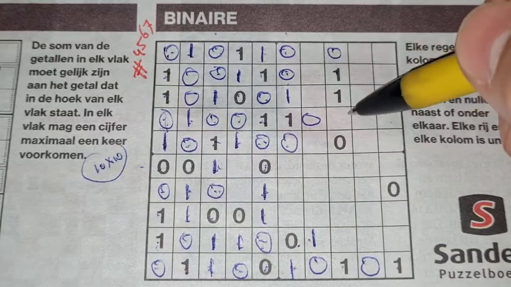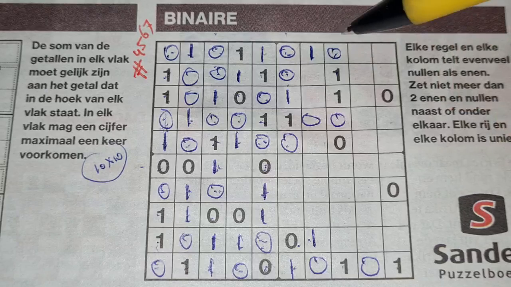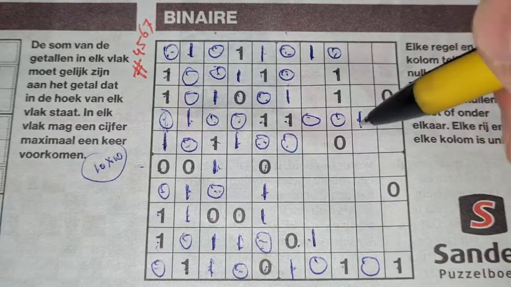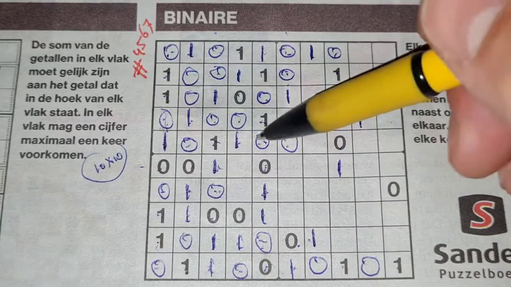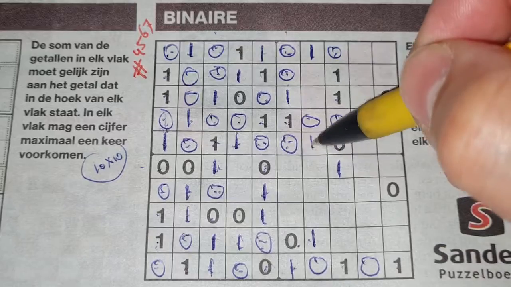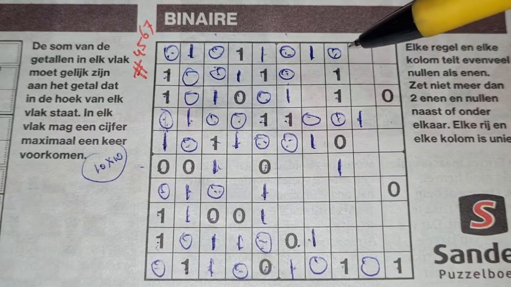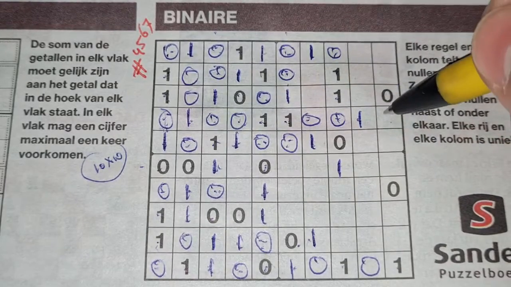Double 1, here no, there no. Between two O's comes a 1. Double O, here 1, there 1. Double O, here 1, there 1. Double O, here 1, there 1. Well, we have here 5 O's. So the rest are ones.